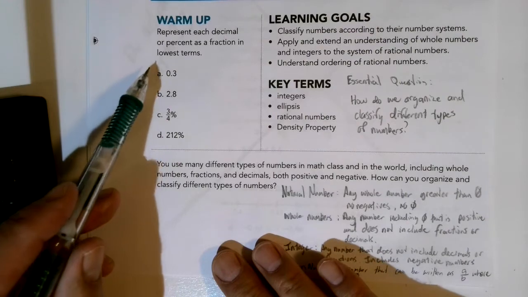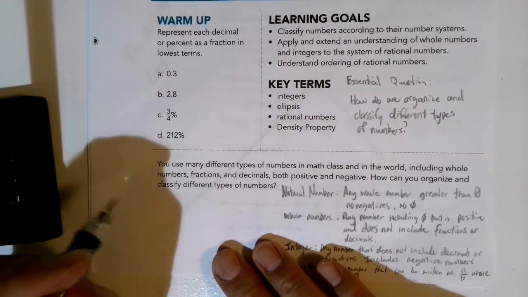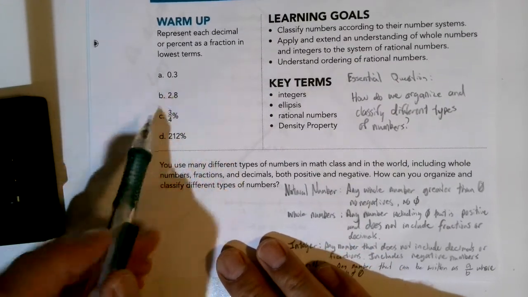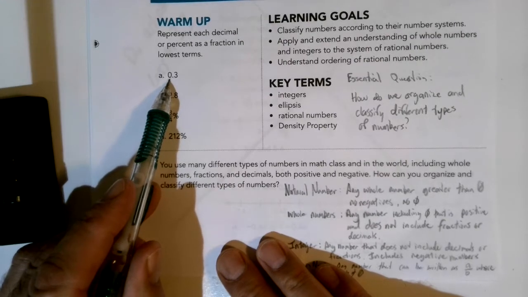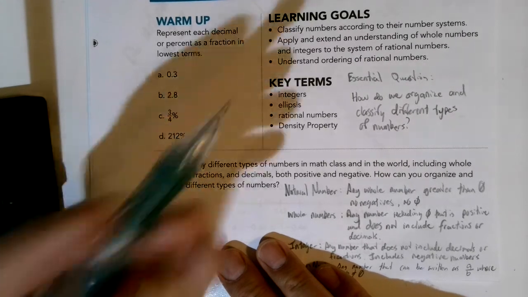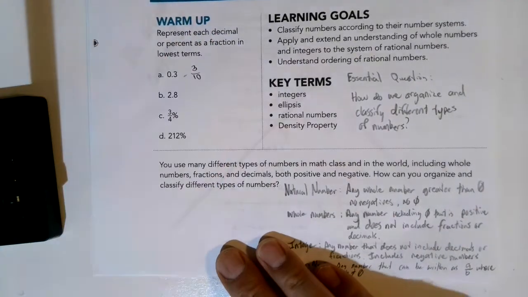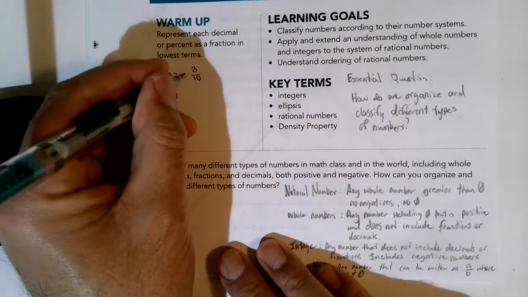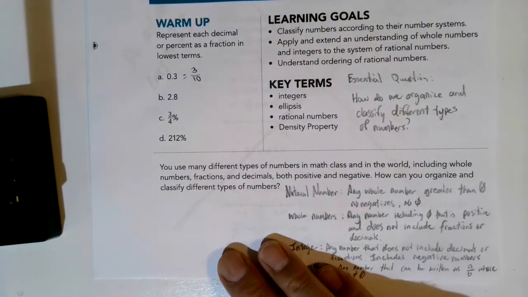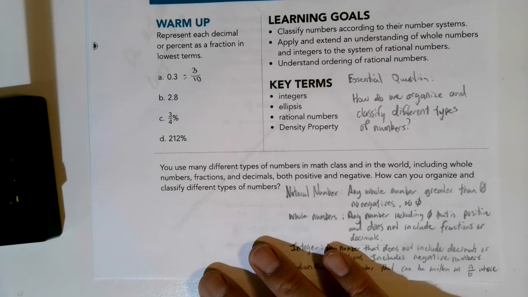Represent each fraction or percent as a fraction in its lowest terms. Well, I know that this is the tenths place, so I can start right away with that equals 3/10. Now, to make it lowest terms, I have to ask myself, can I simplify it? I cannot simplify it any further than that, so I'm going to leave it at 3/10.